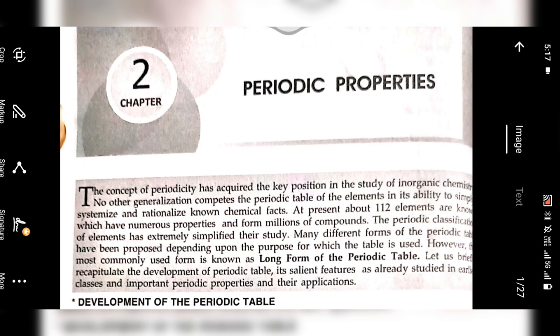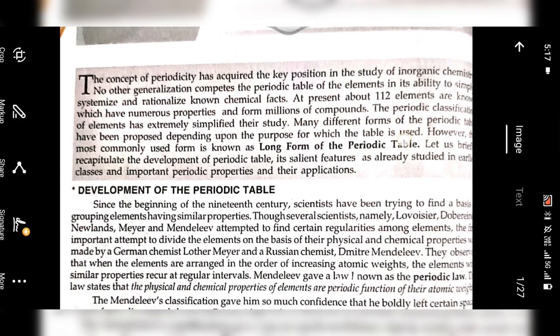The periodic classification of elements has extremely simplified their study. Many different forms of the periodic table have been proposed depending upon the purpose for which the table is used. However, the most commonly used form is known as the long form of the periodic table. Let us briefly recapitulate the development of the periodic table. Its salient features were already studied in earlier classes, as were important periodic properties and their applications.